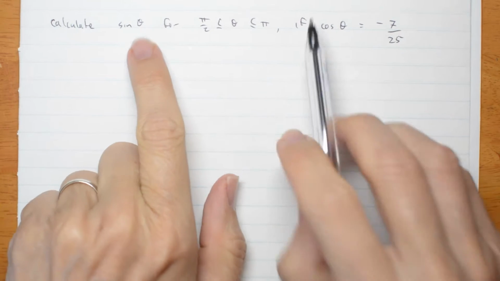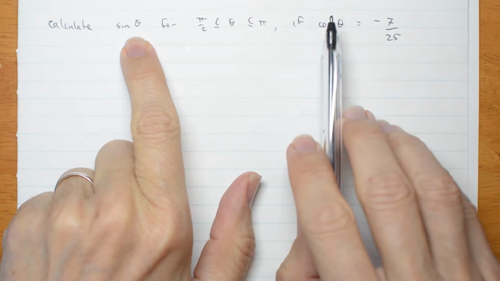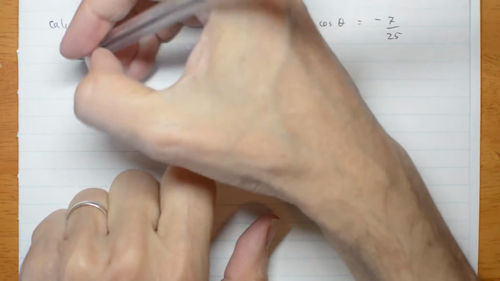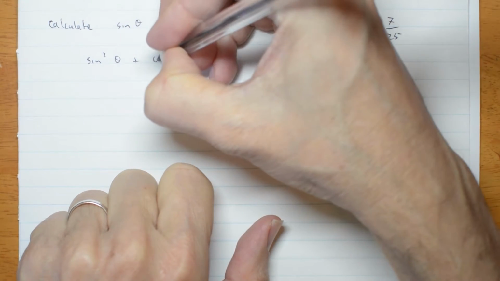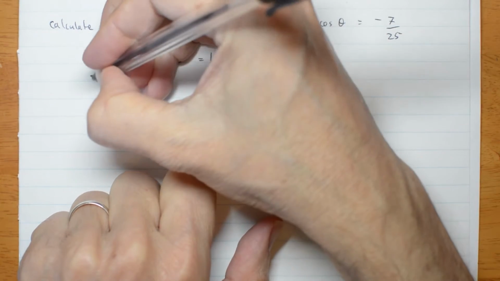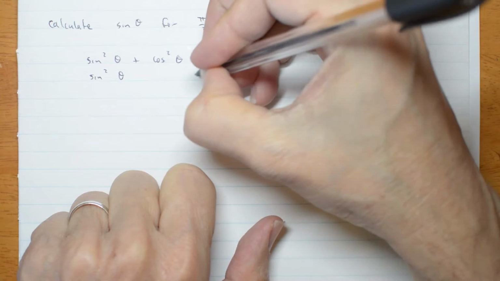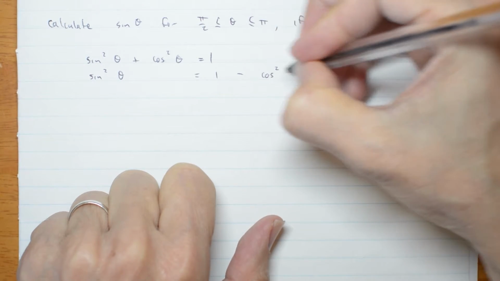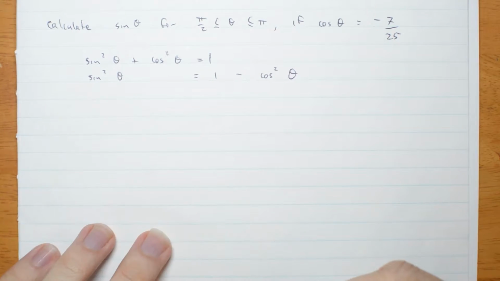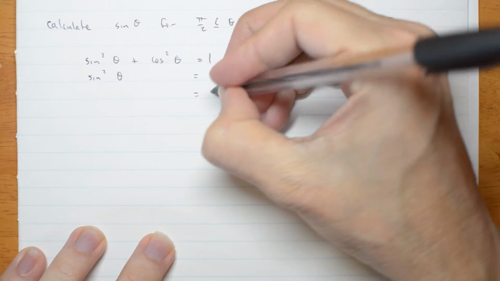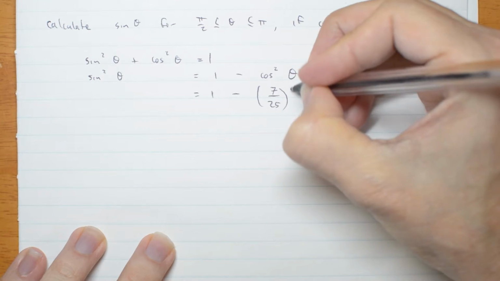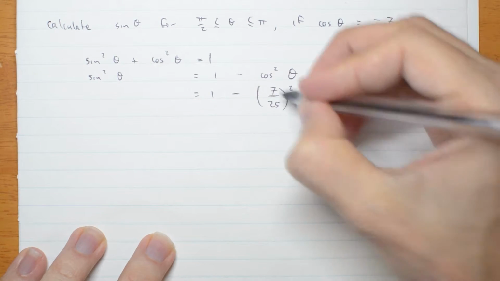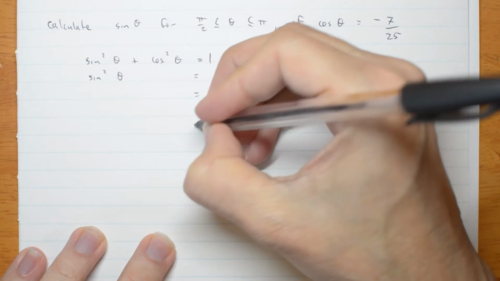To do this calculation, I need a relationship between sine and cos. And that is sine squared theta plus cos squared theta equals 1. In this case, sine squared theta is 1 minus cos squared theta. Okay, put in cos theta, 7 on 25. I ignored the negative sign because I'm squaring it anyway.